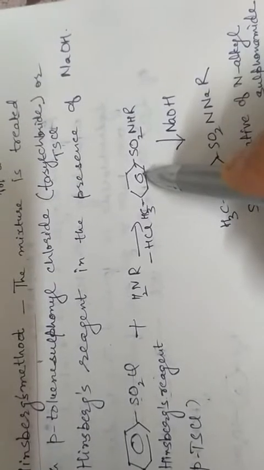When a primary amine reacts with this Hinsberg reagent, it gives a derivative of this, and sodium hydroxide has also been added to it. Sodium hydroxide reacts with this to form the sodium derivative of N-alkyl sulfonamide.